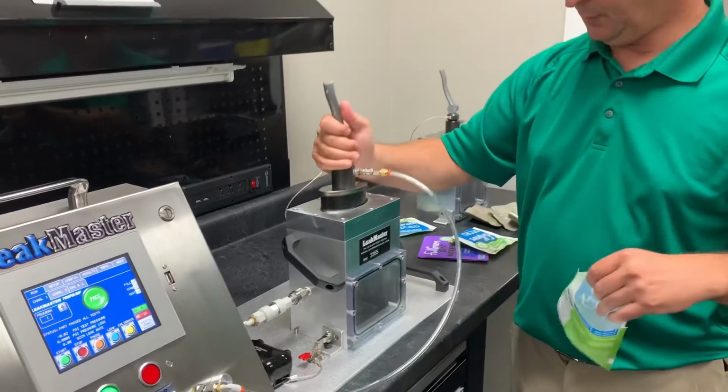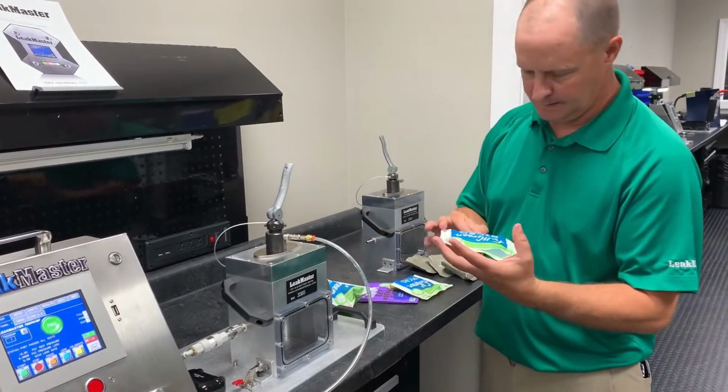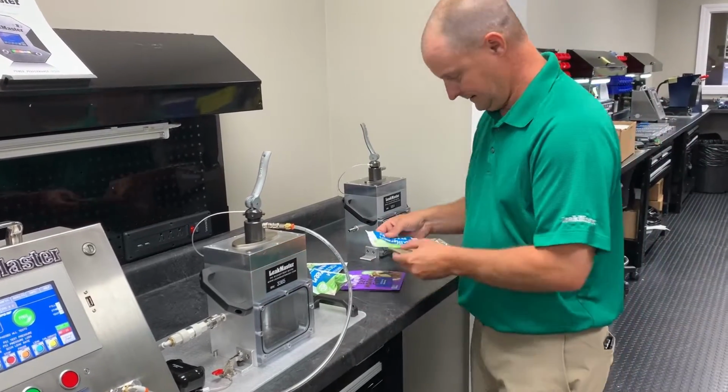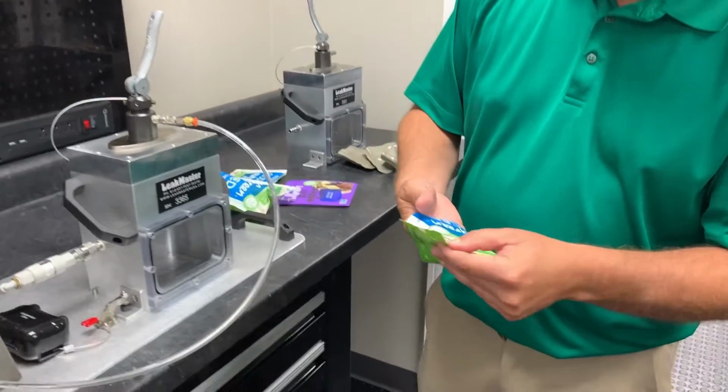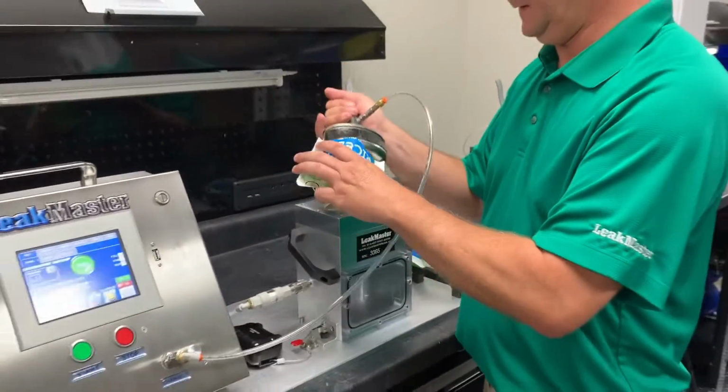So I'm going to pull this one out. I'm going to take one here that, not that one. Looks like it's a known defect marked by our customer that they want to catch, a product that leaks like this.